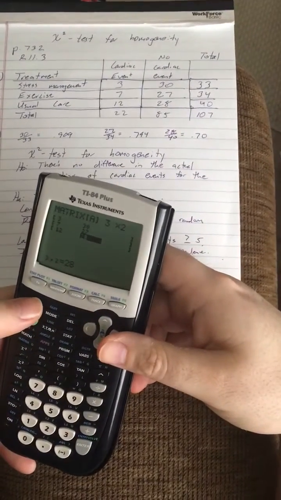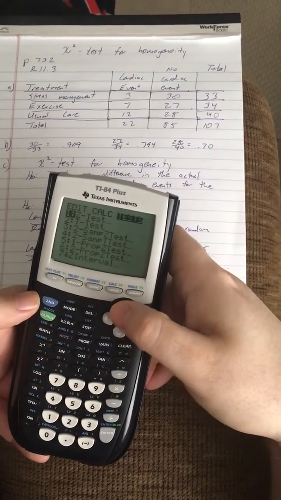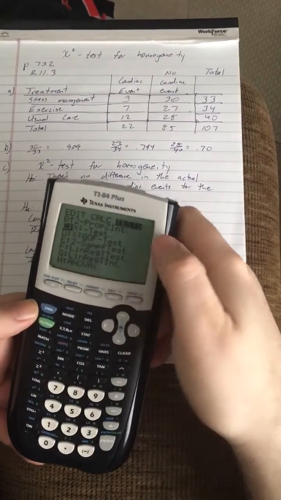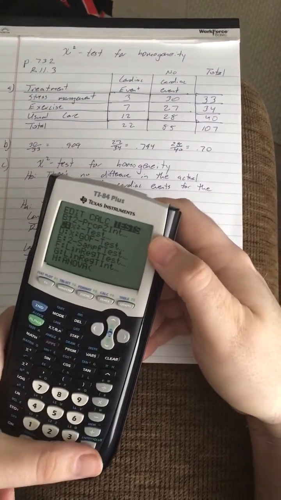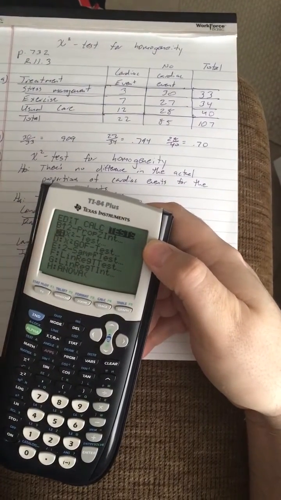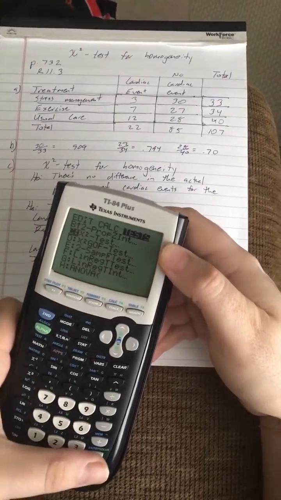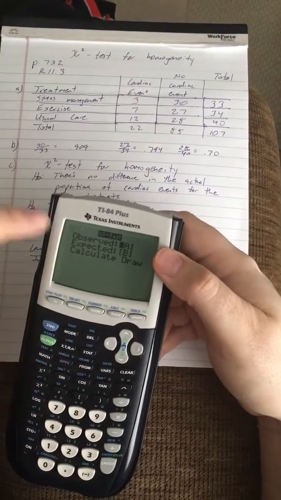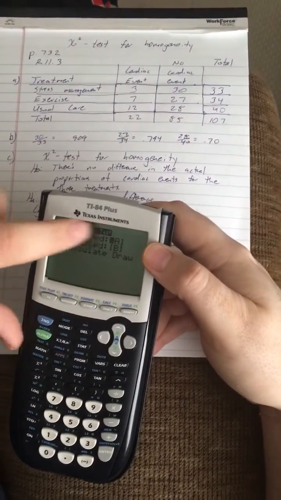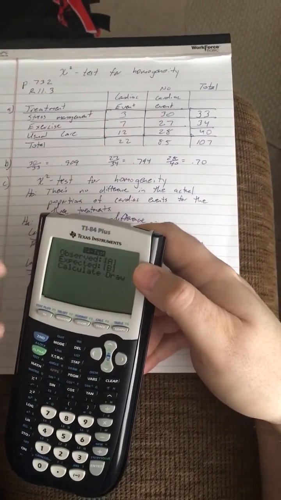All right, then quit, go to stat, go over to tests, go to chi-squared test, not GOF, not goodness of fit, but chi-squared. The TI-83 and the 84s should have chi-squared. But remember, I told you guys in the last video that only 84s have the goodness of fit test. So now you'll see it says observed and expected. We only filled out the observed matrix. Matrix A, we filled out with all the data from up here.